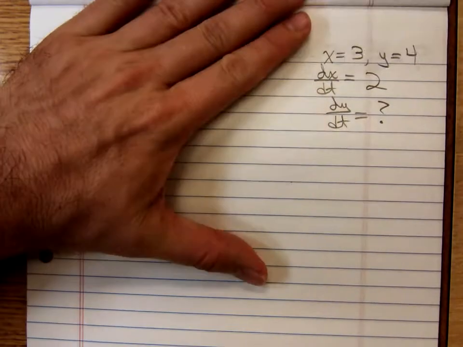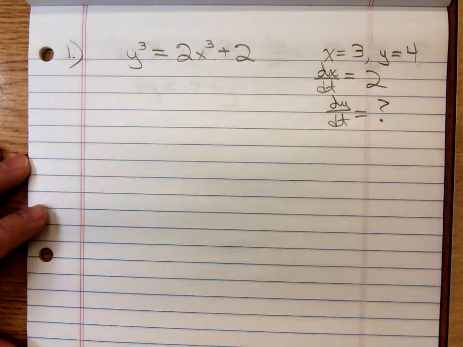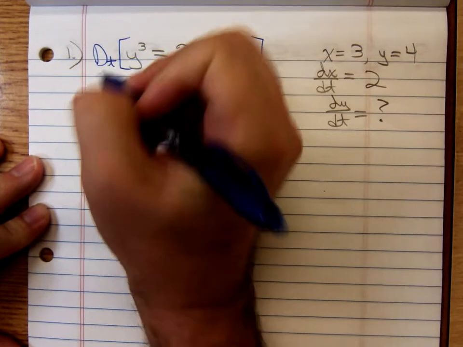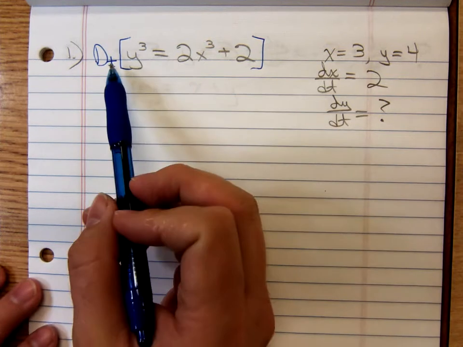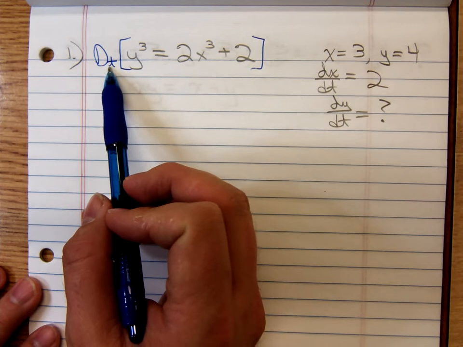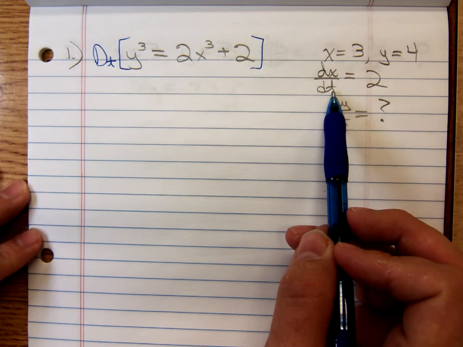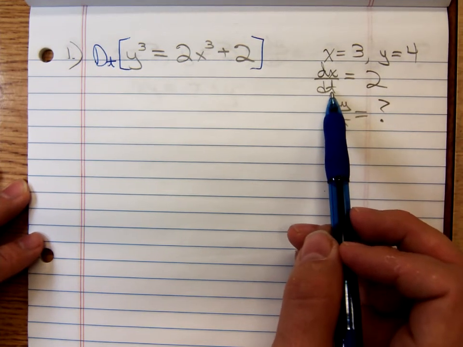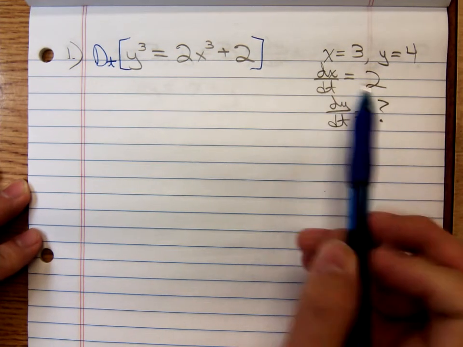So let me flip over here. Here I have the problem written down for us. We want to differentiate with respect to time. I'm going to use that notation I use for implicit differentiation. And remember, the subscript is determined based on the letter that appears on the bottom part of this differential notation, dx/dt. We're differentiating with respect to time.